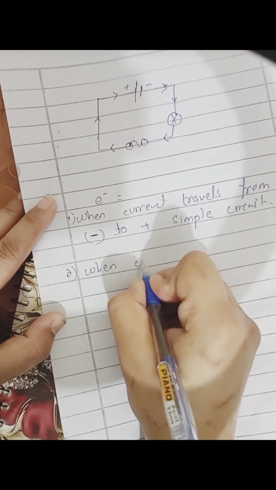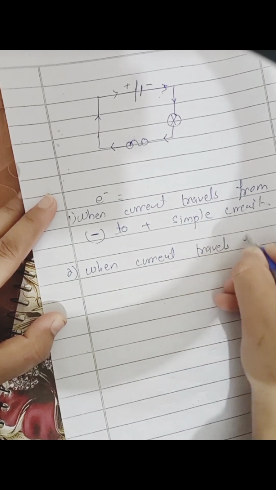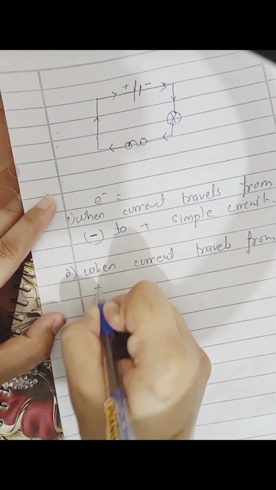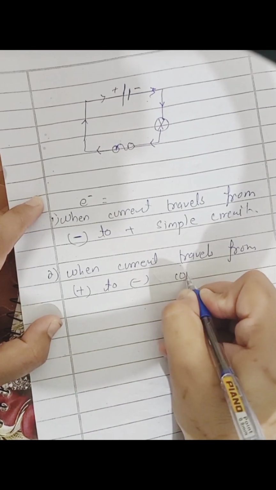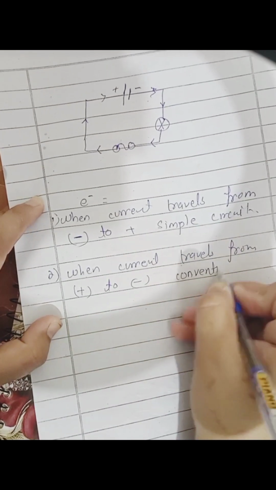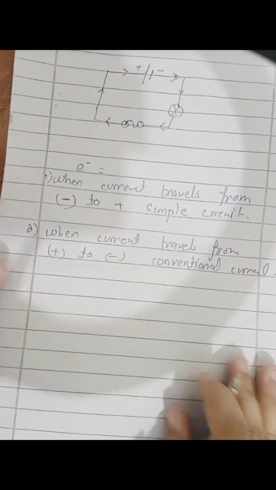When current travels from positive to negative, we call that current a conventional current.